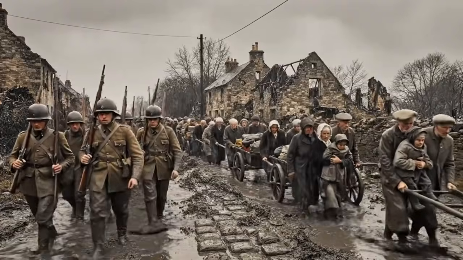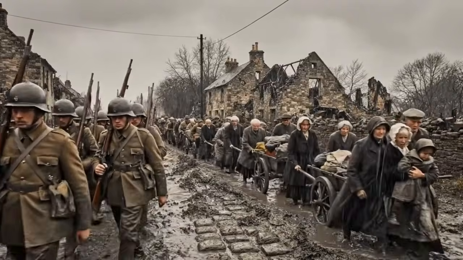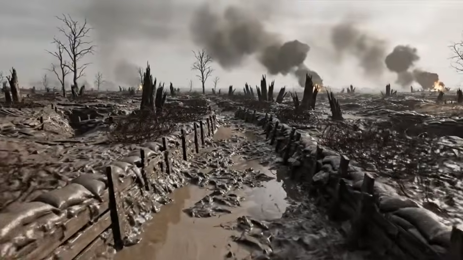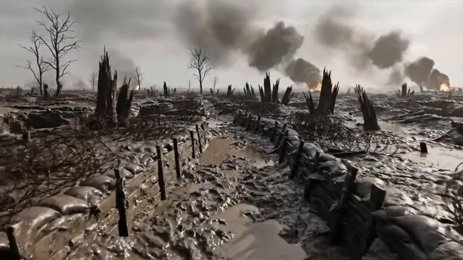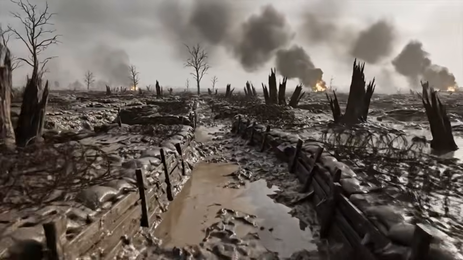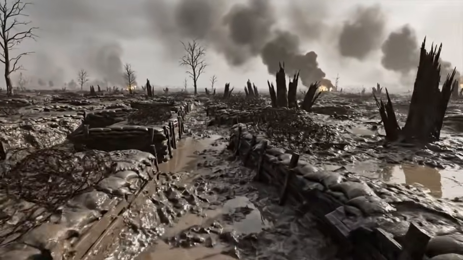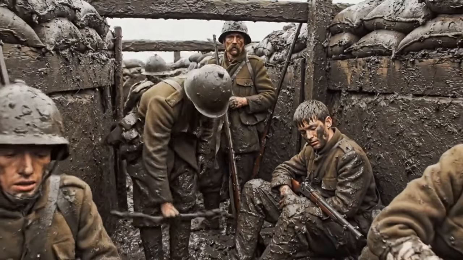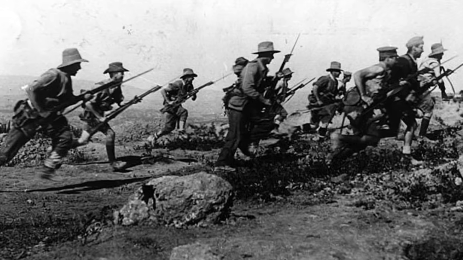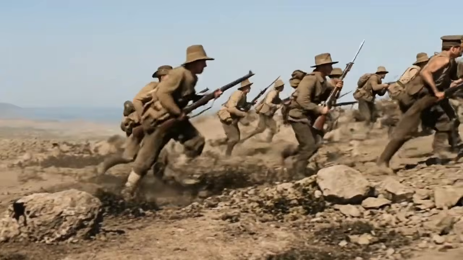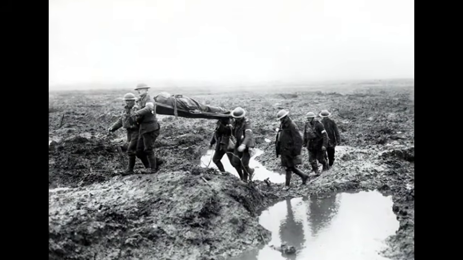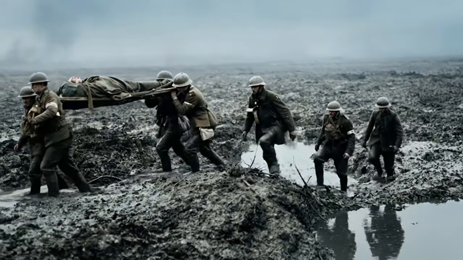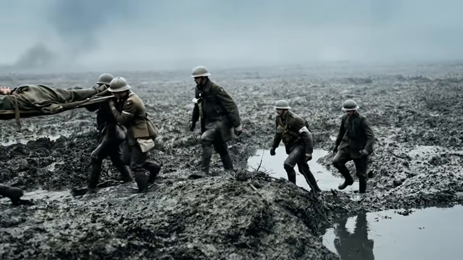The world at war. August 1914. Britain enters the First World War after Germany invades Belgium. It's supposed to be over by Christmas. It lasts 4 years and kills nearly 1 million British and Commonwealth soldiers. The Somme, Passchendaele, Gallipoli, names that become synonyms for futile slaughter. An entire generation of young men is wiped out.